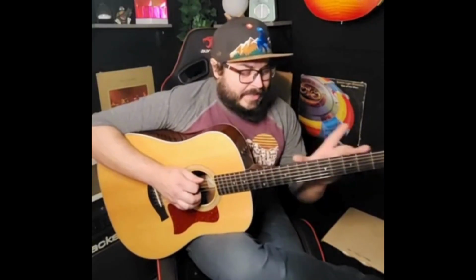So position 1 and 2, that 3 note per string shape, 3rd fret, 5th fret, 7th fret of the low E string, once again using index, middle, and pinky for that big stretch. Same shape on the A string, 3, 5, 7, right? Next string, that's going to be the 4th fret, 5th fret, 7th fret on the D string, G string, same shape, 4, 5, 7, and our B string, it's going to be 5, 7, and 8.